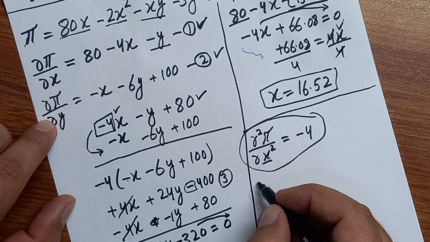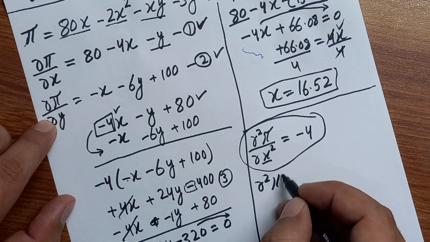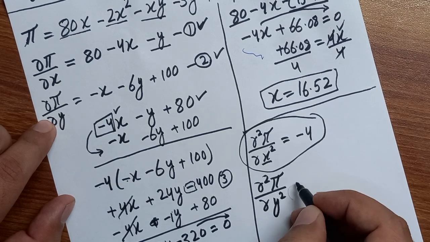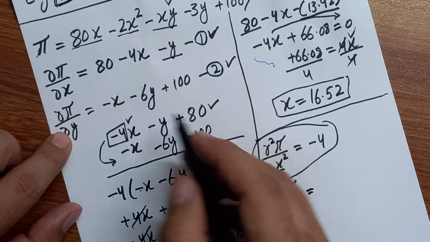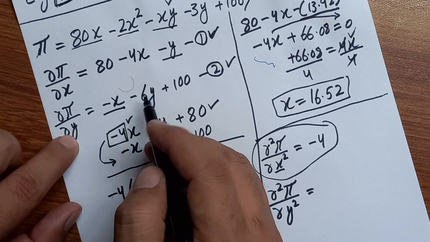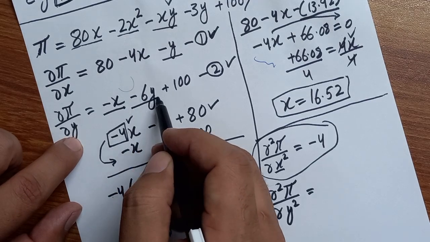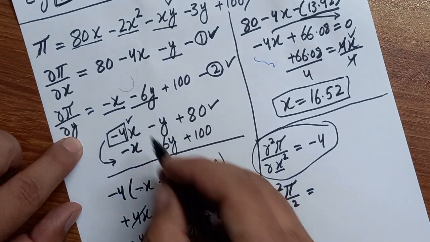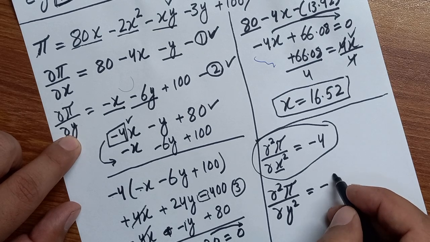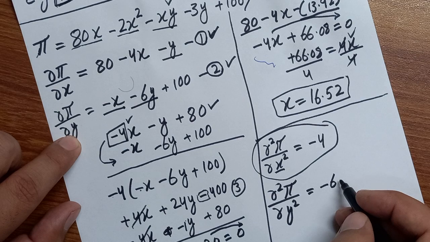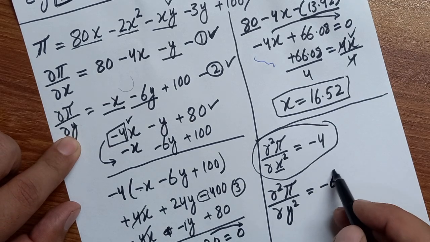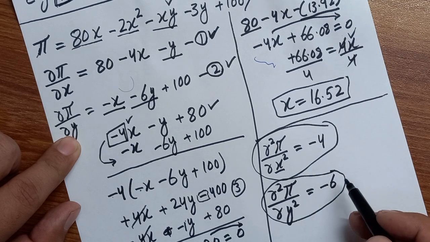So second derivative partial of profit with respect to y square. So we don't need this because it is x. We are only mentioning the y variable here. So only minus 6 is available here. Y will be removed because we are taking the derivative. So the value of it is equal to minus 6.